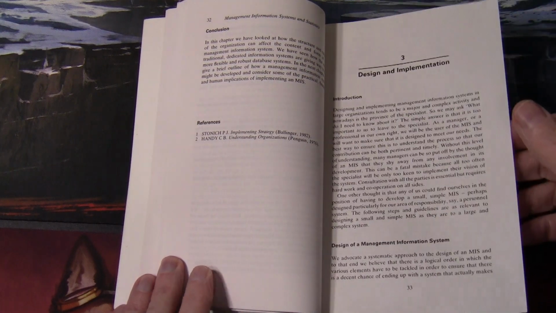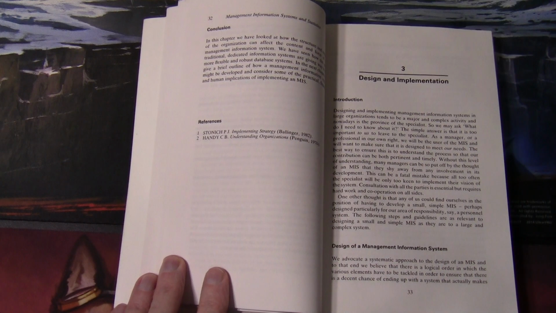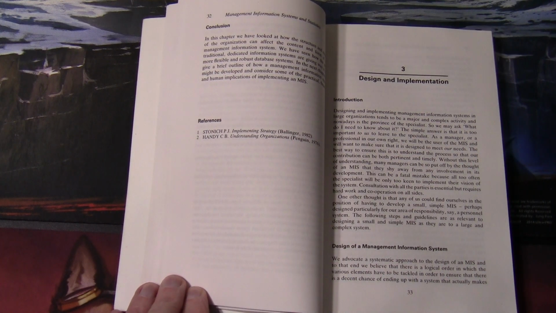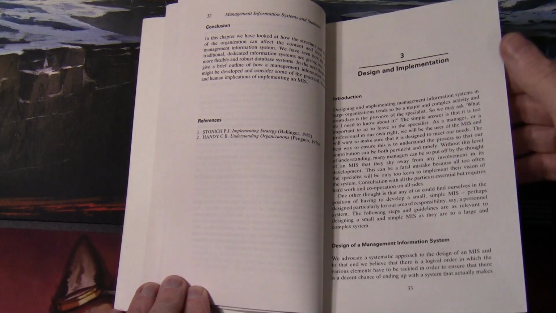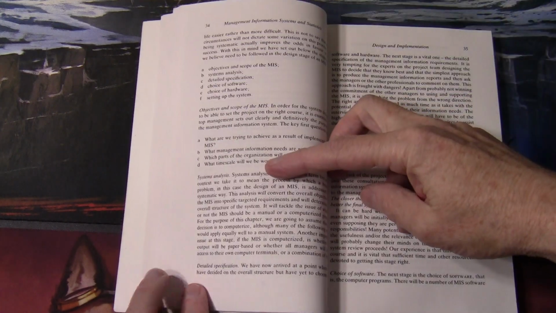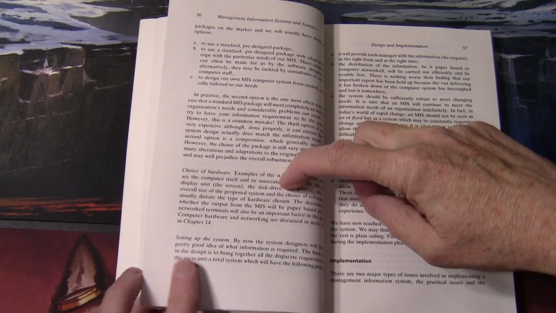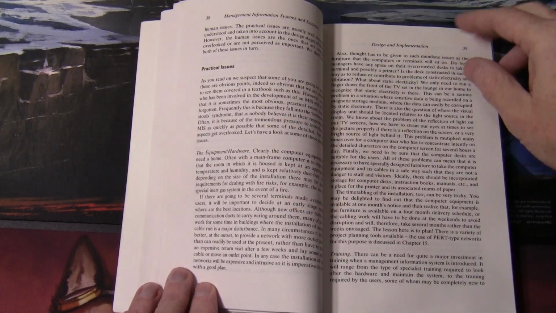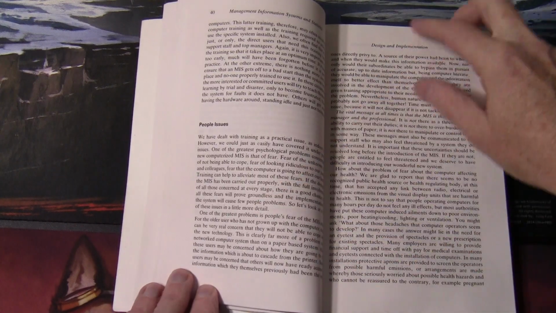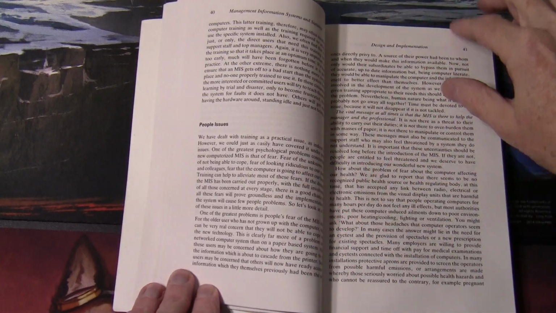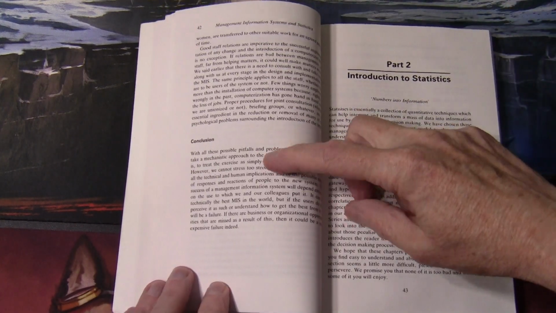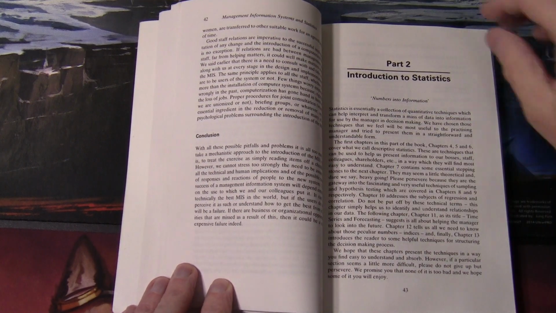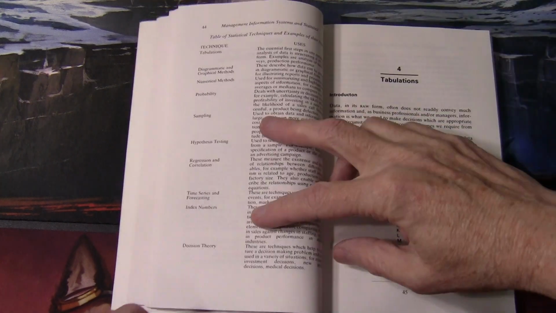So I've just been flicking through there over mainly the introductory sections, which are more about the organisation and how things slot in. And now we get into the sort of meat and potatoes. So there's a section on design and implementation. Now this is a bit that probably hasn't aged well in this book, but it does have an interesting section on things like people issues. And then we get on to part 2, which is the statistics.